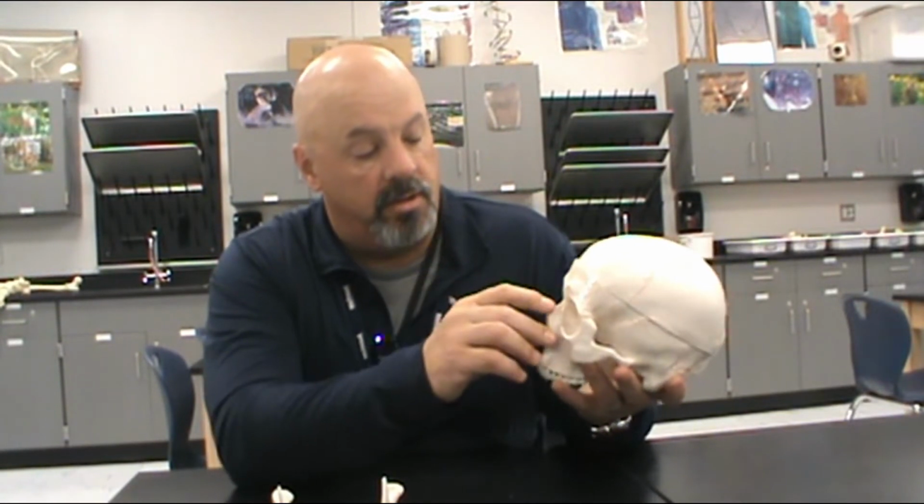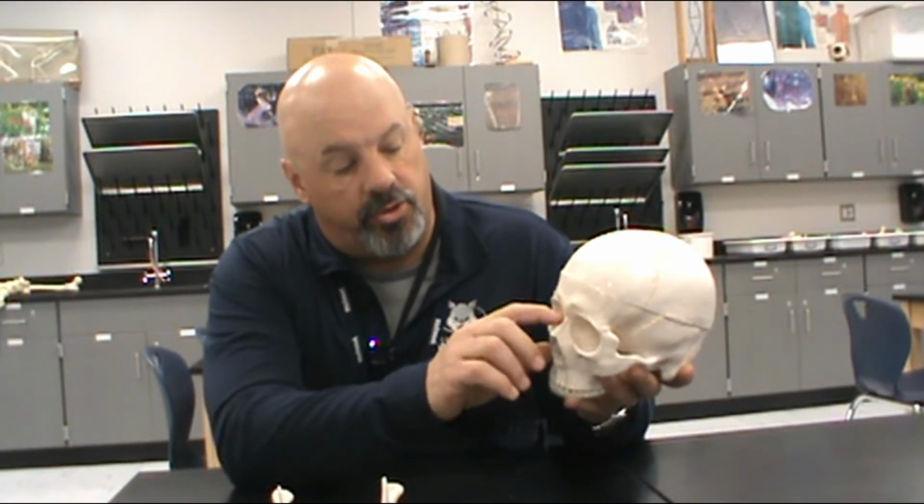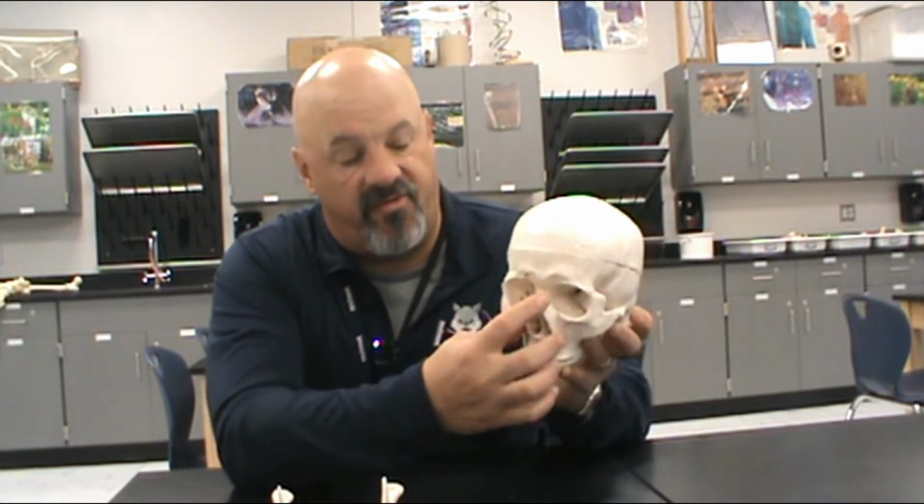And the two extra little sutures that we have here in the nose, we have the suture going right down the middle that divides the two nasal bones. That is the internasal suture, which would be intermediate between the two nasal bones. And then the suture coming across the bridge of the nose that divides the frontal from the nasal bones would be the frontonasal suture. Okay?